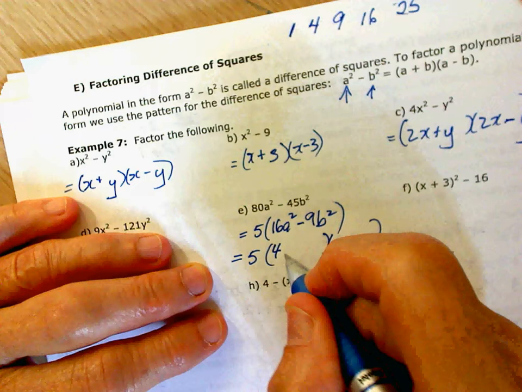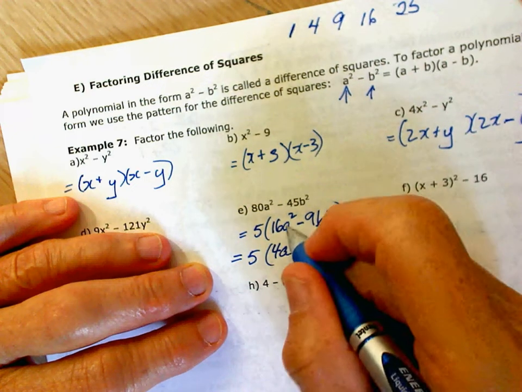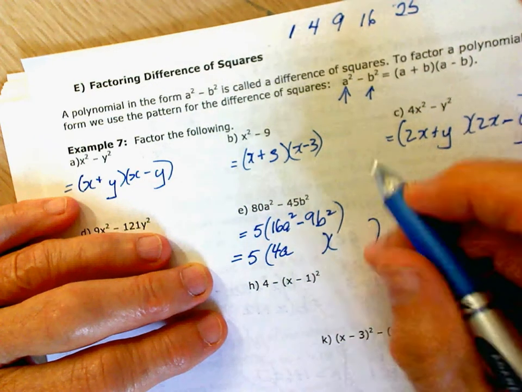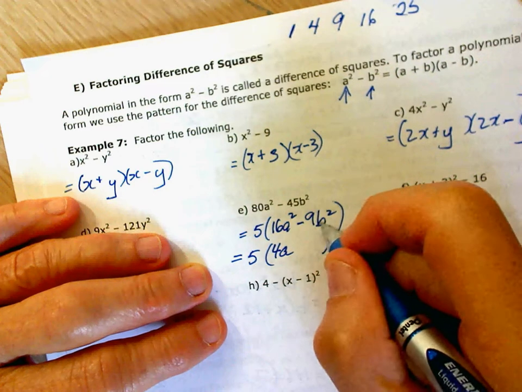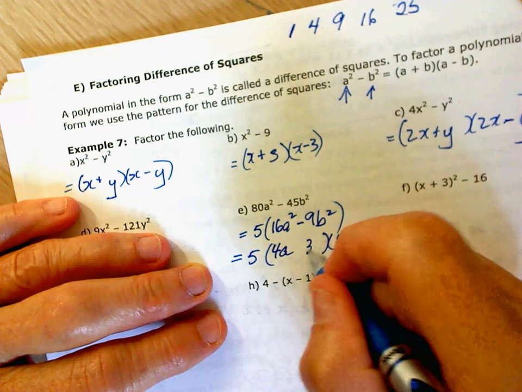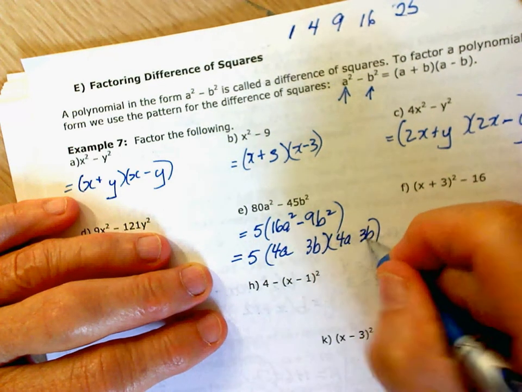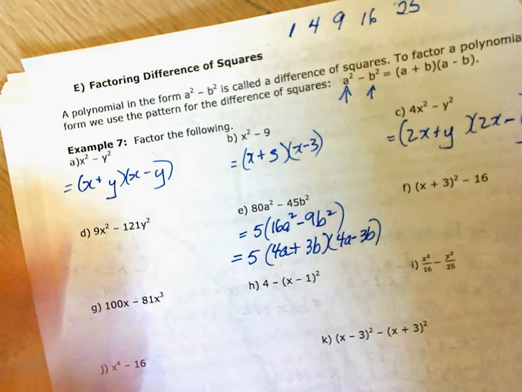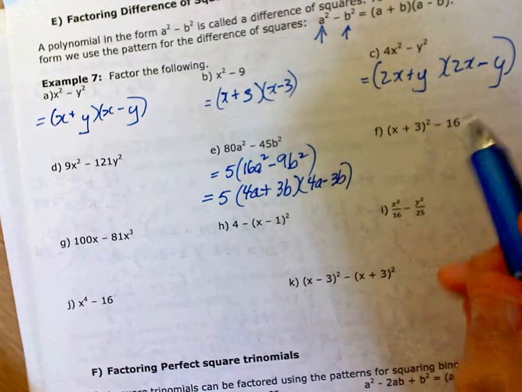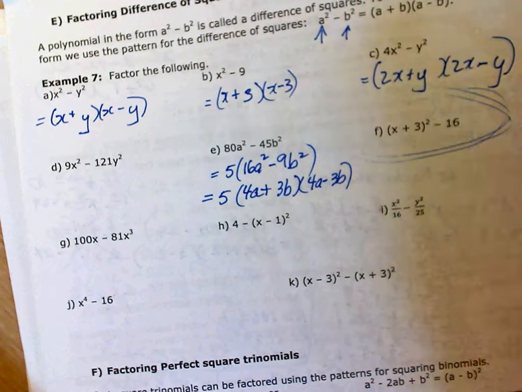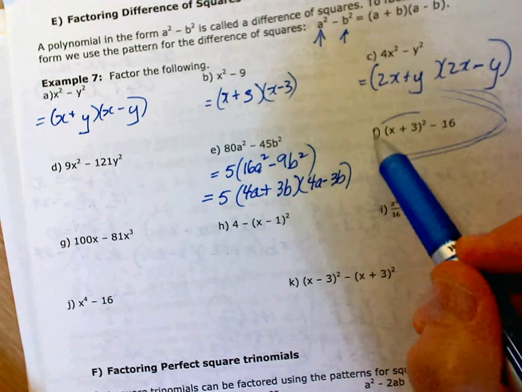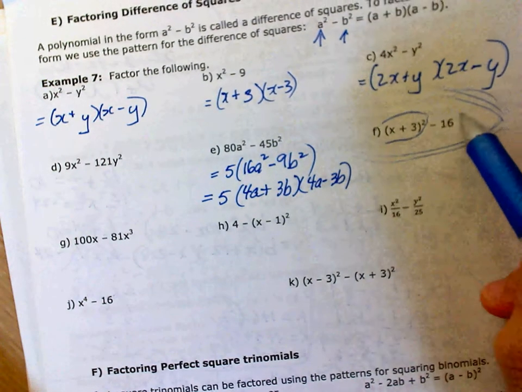Square root of 16 is 4. Square root of a squared is a. I'll put that down in both brackets. Square root of 9b squared is 3b. One's a plus, one's a minus. So now you get nice little complicated issues, but it's still the same. I can take the square root of this, and I can take the square root of that.